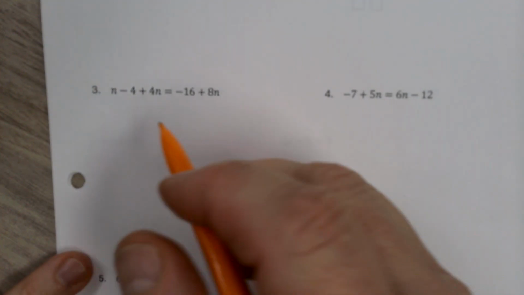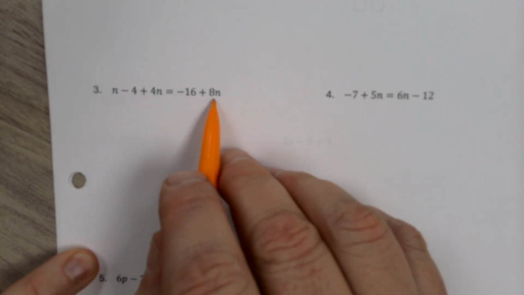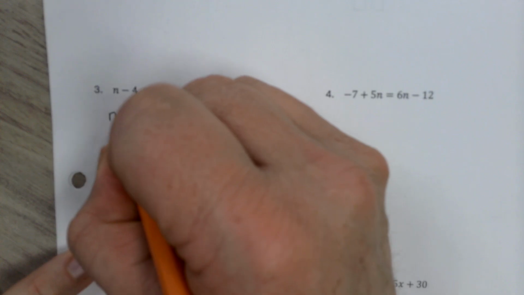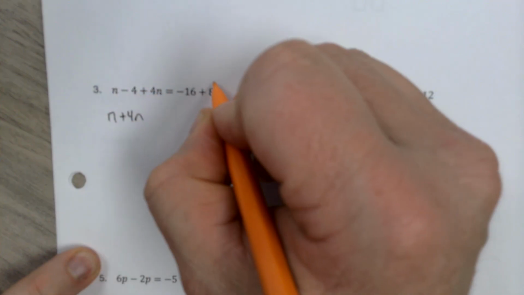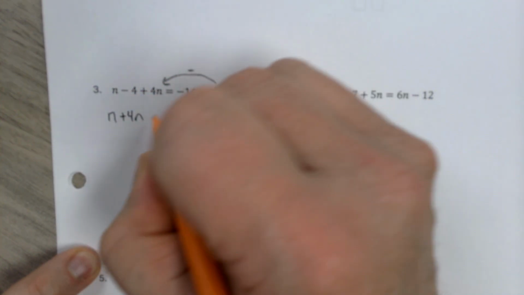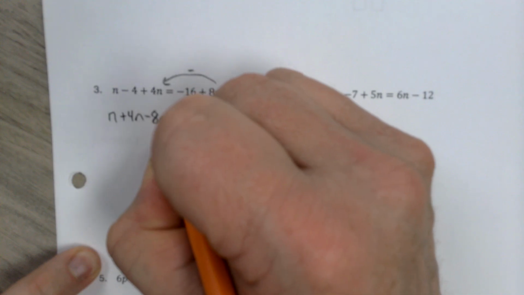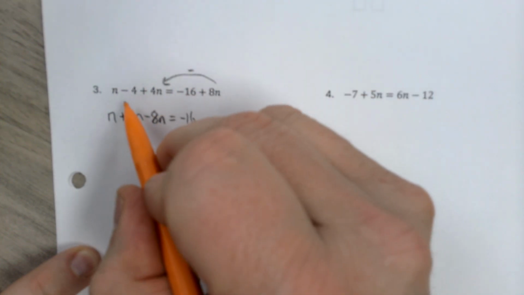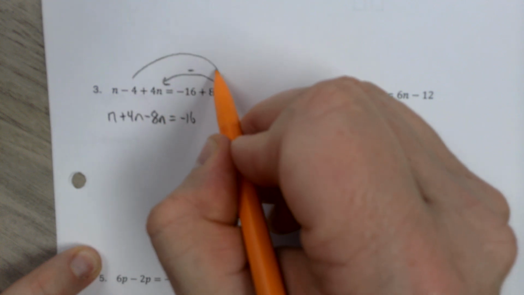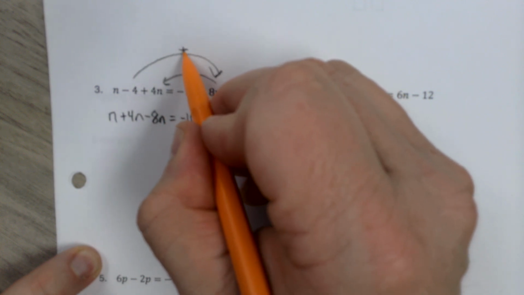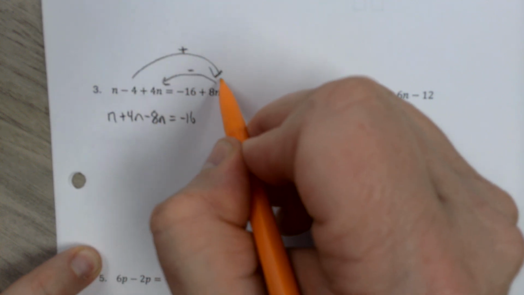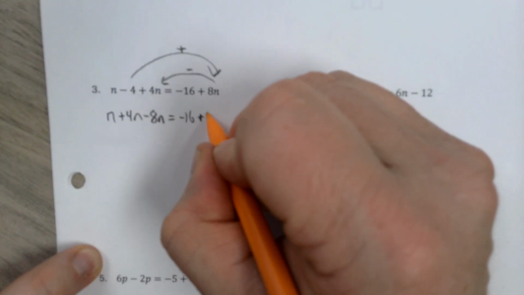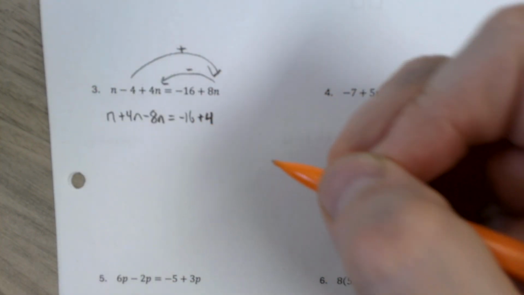We'll go to the next one. Here I have 3 different n terms. So I have n, I have 4n, and then I'm going to move 8n to this side, and it's going to become a negative 8n. As far as numbers, I have a negative 16 here, and I have a negative 4, which I'm going to bring over to this side. And since it's negative 4, it's going to change positive over here. And now we're ready to start combining.